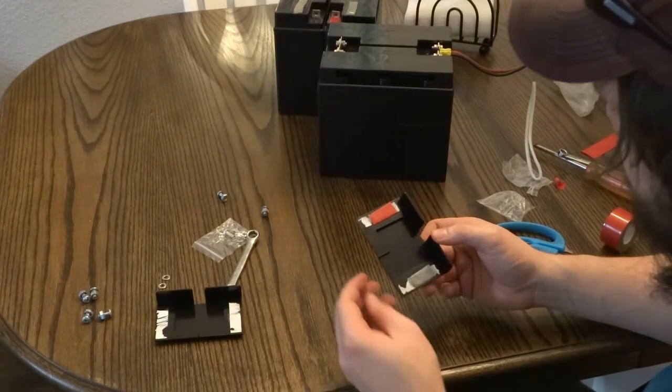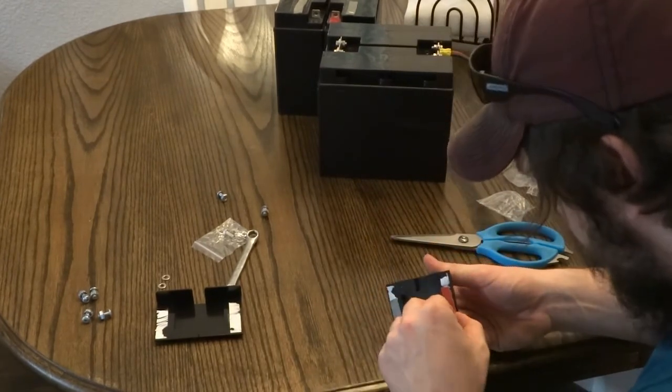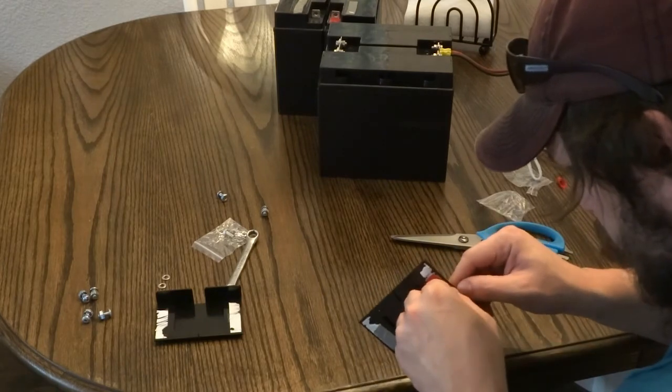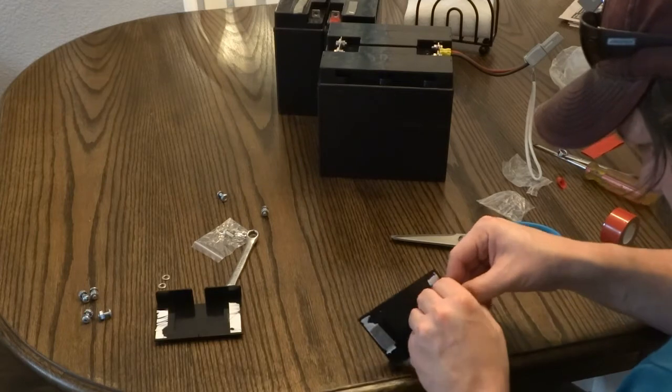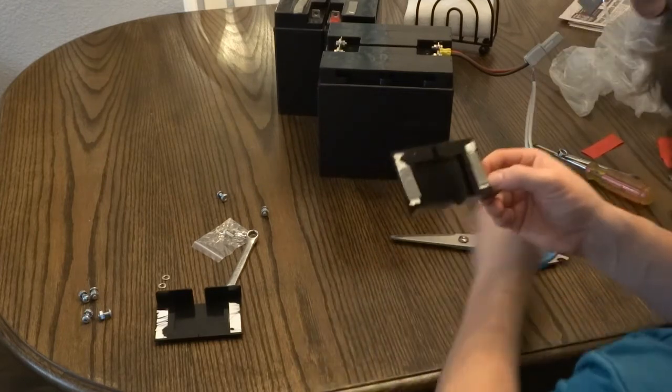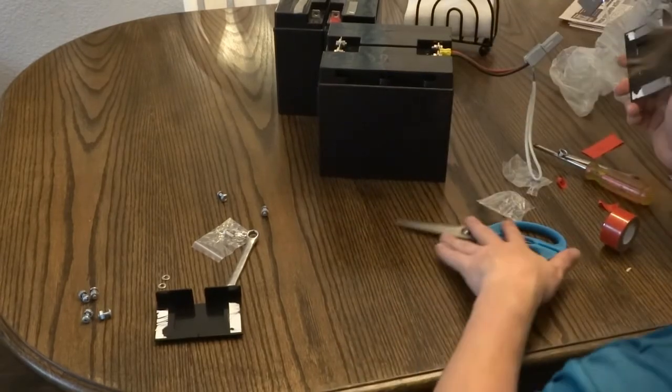Got one. Alright, got 2 on. Boy, I can't wait to do that again.